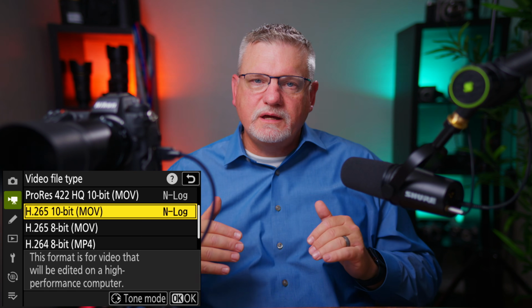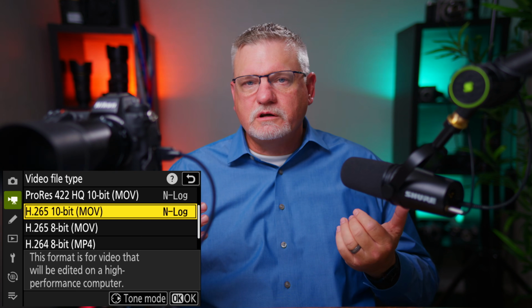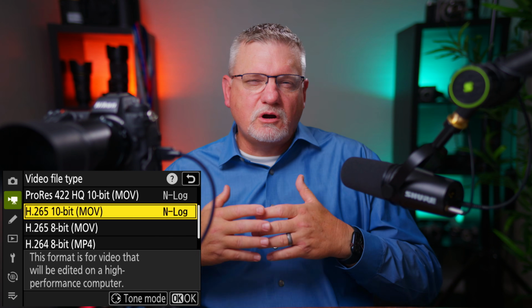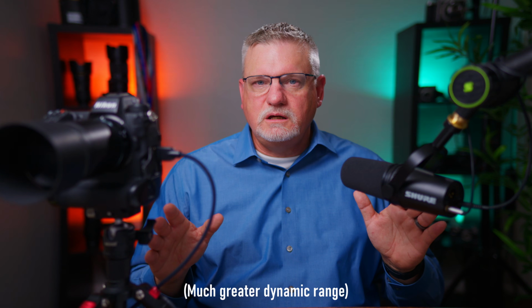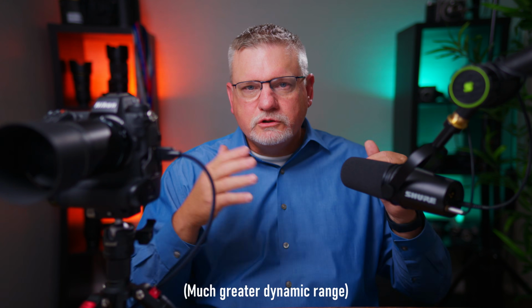And anything below that, you're setting yourself up with a lower quality, which is harder to grade when you get into post. If I were to make a comparison between SDR and N-Log, it's sort of like JPEG versus RAW with still photos. Not quite the same, but close. N-Log has a very flat look to it, and it's much easier to grade than SDR. You can do a lot more with it. There's just a lot more data to work with in N-Log, just like RAW versus JPEG. So when I can, I use N-Log.